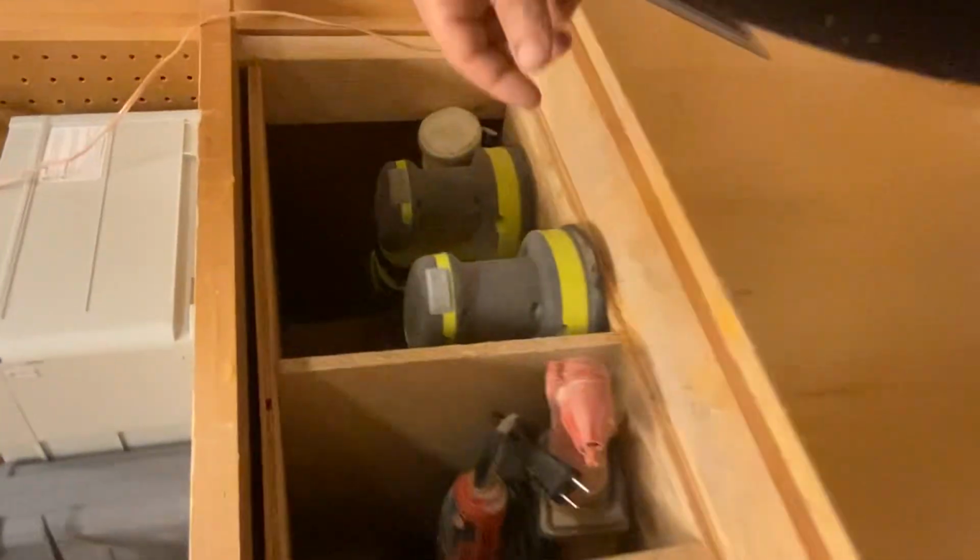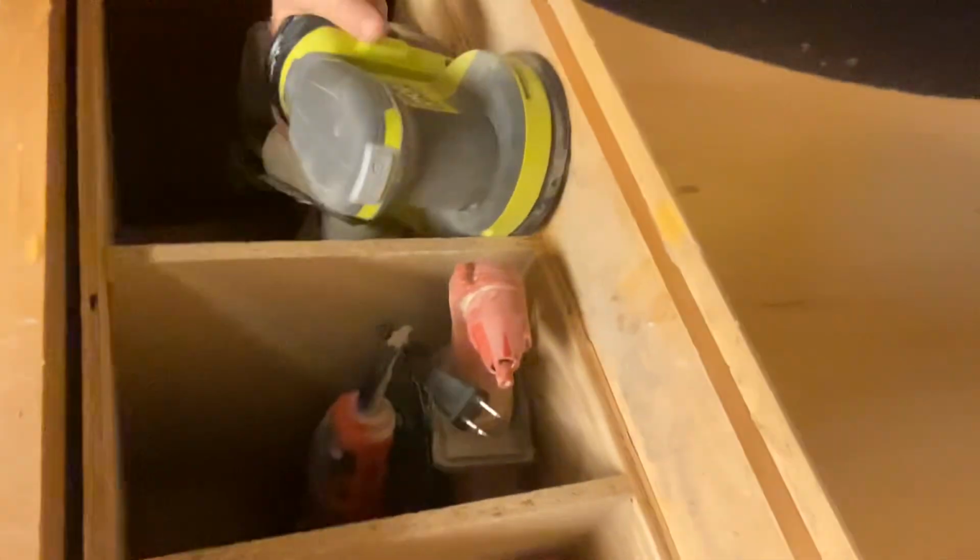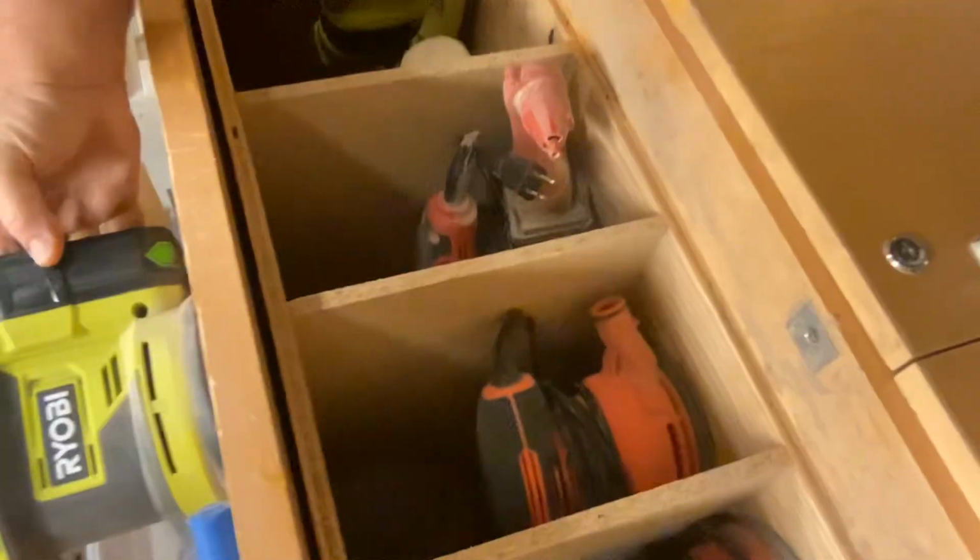People are doing the tool closet. Pay attention to people putting things away with the batteries on them. For example, this has a battery on it. We need to take that battery off. Same thing here, we got another one.